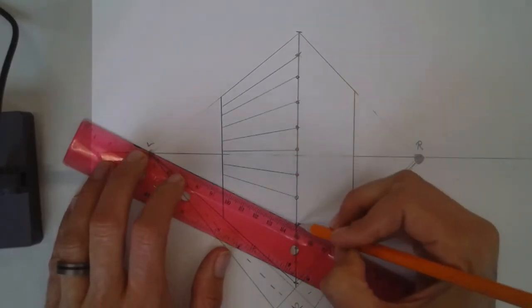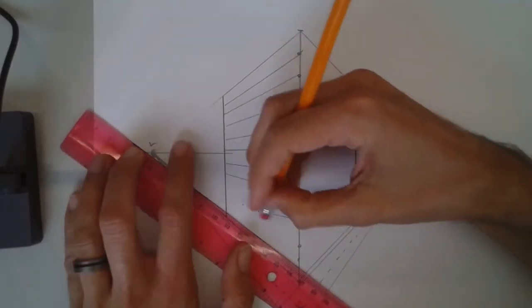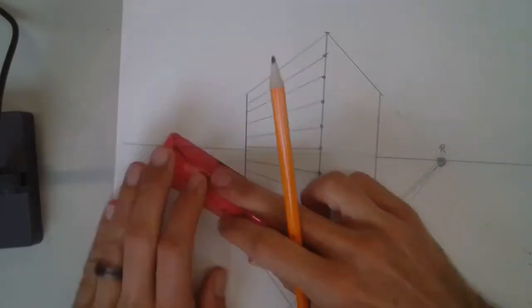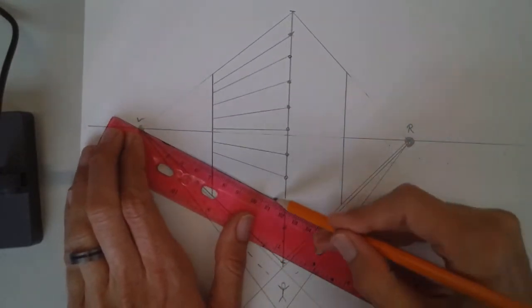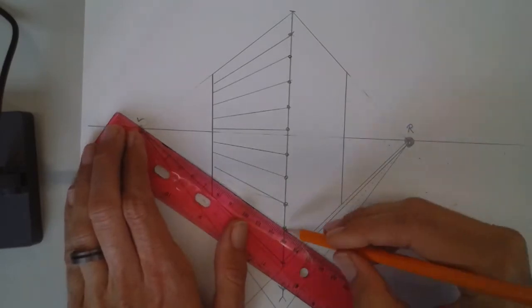The beautiful thing is, if you measure these right, this building's really got to look 3D. Really got to give you a nice illusion of depth. 2 more.